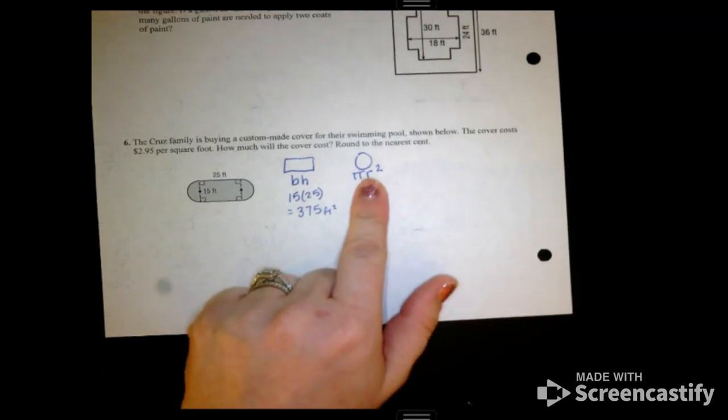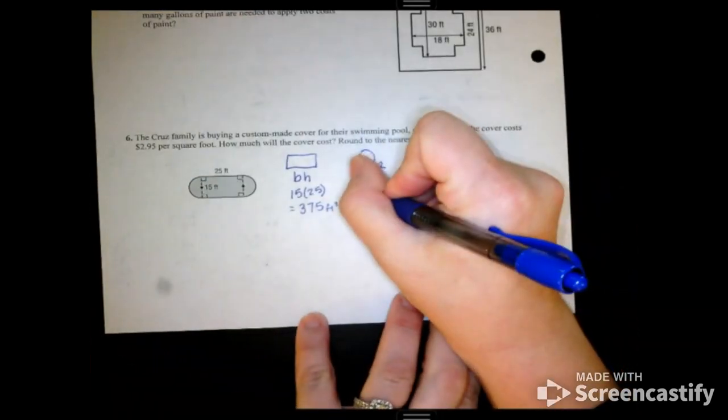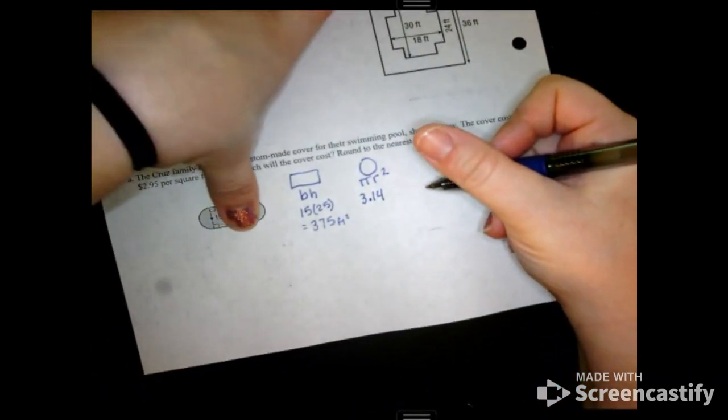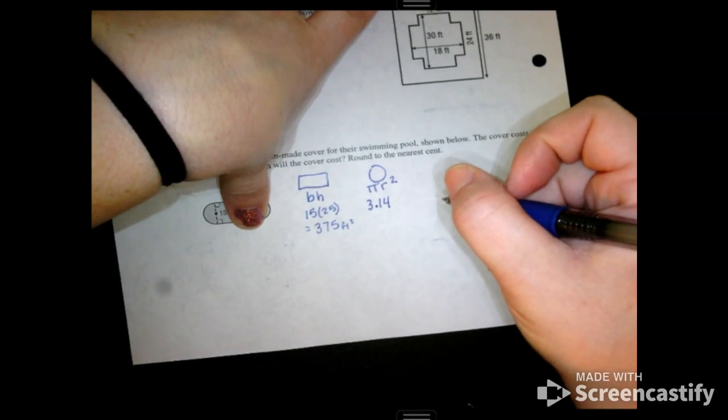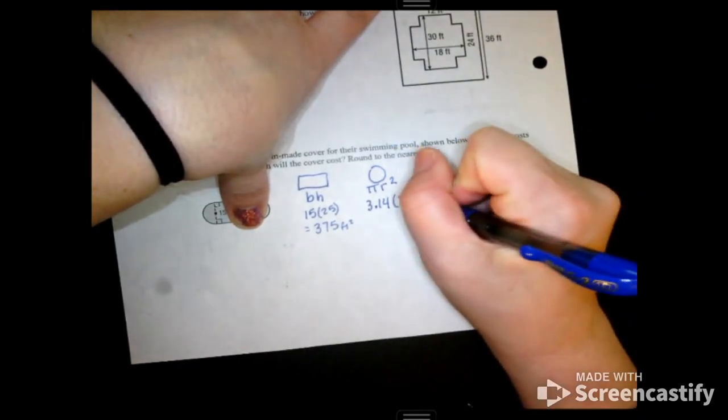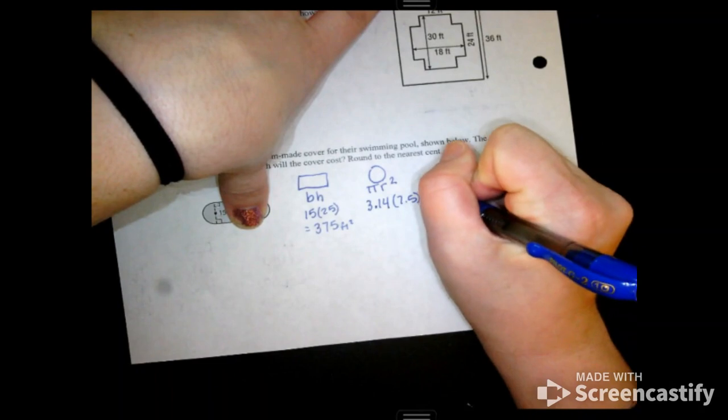All right. So then I have to find my circles, right? So, will we just do pi times 2? No. I have to know my radius, right? What is my radius of my circle? Half of the diameter. Good, Hattie. So that's 15. So I'd have to find half of 15, right? 7.5. So I have 7.5 squared.